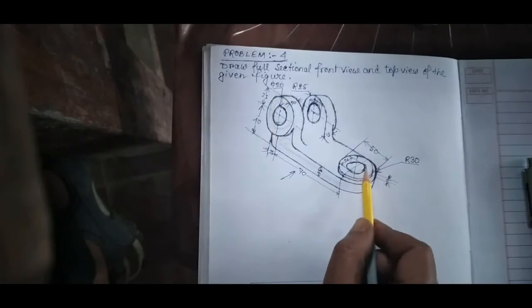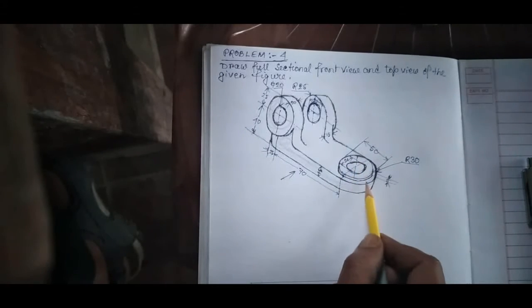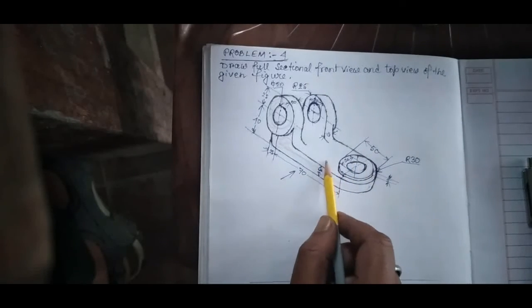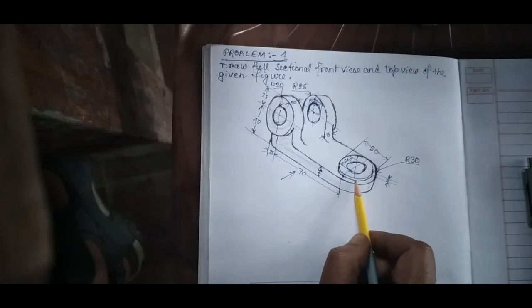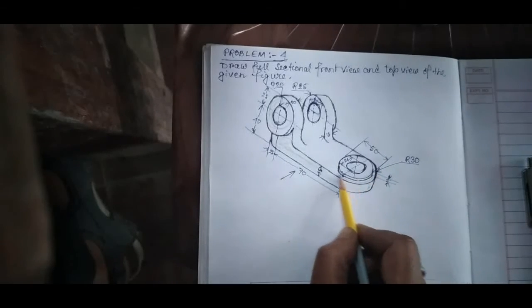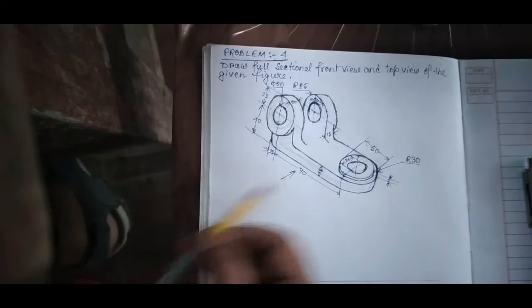And another circular hole is there. The top surface of the circular portion is at a height from the bottom base of how much? I think 5 millimeter. You can see the dimension given is 5 millimeter from this space, so we can see this space from the front view.